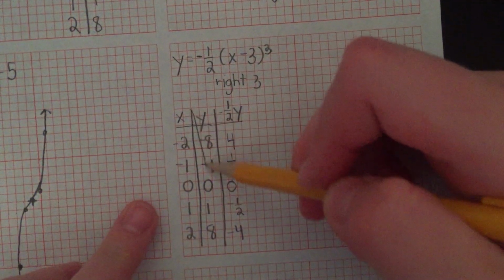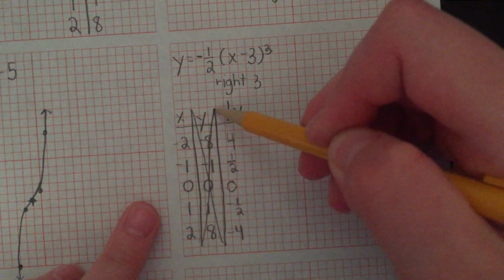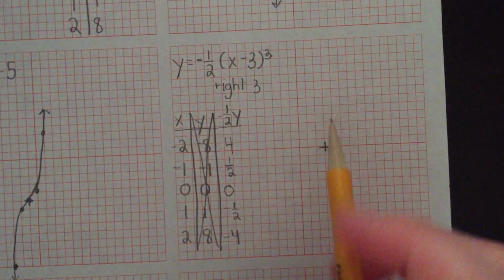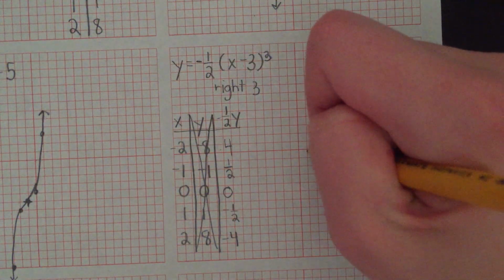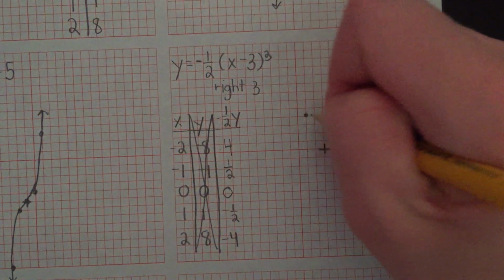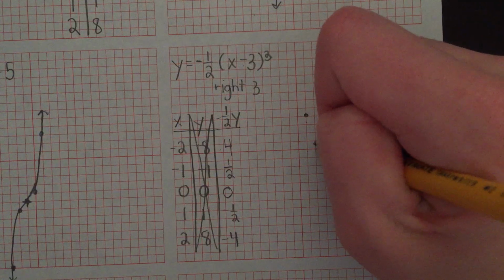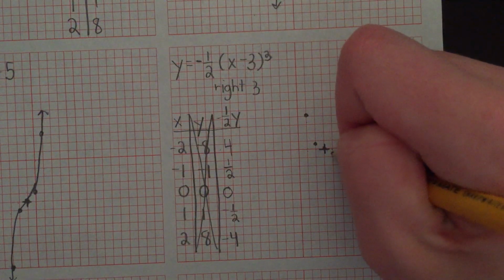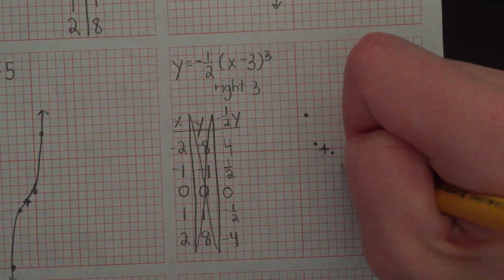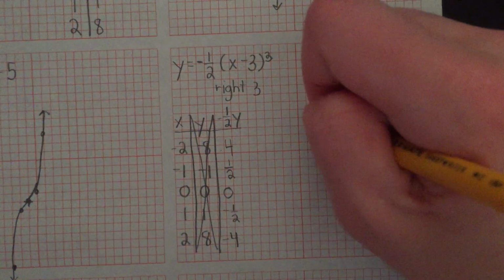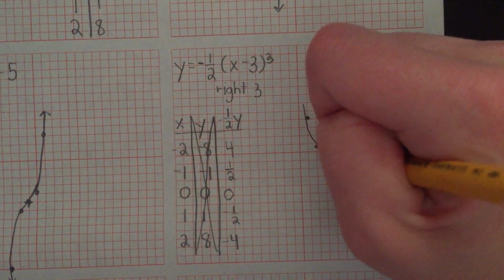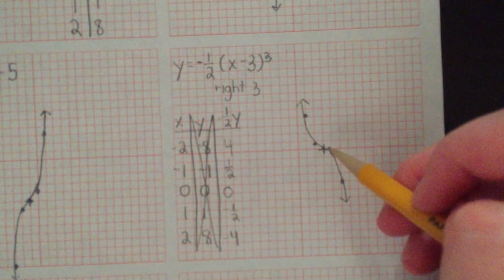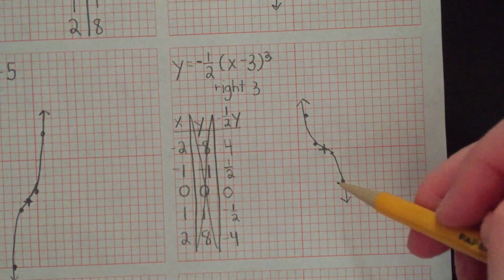So I X these out just because I don't want to confuse myself. I'm not plotting those anymore, I'm plotting these. So from my new origin, I have -2 up 4, -1 up a half, 0, 0, right 1, down a half, right 2, down 4. And there is my graph that has been reflected. It has been shifted, and it has been shrunk vertically.